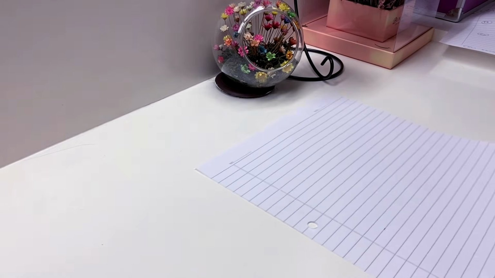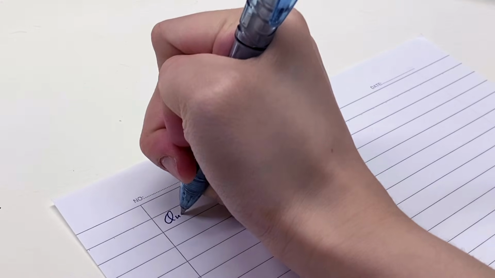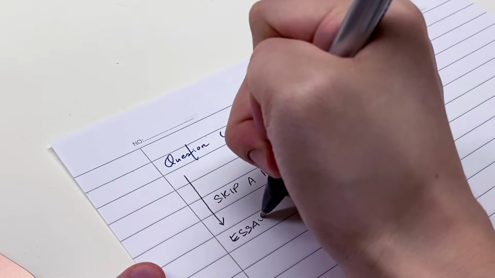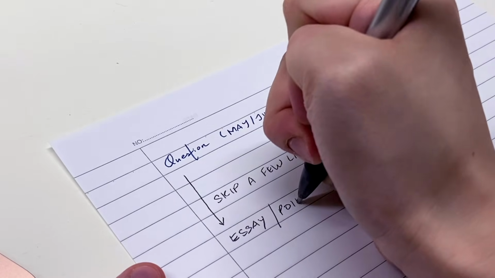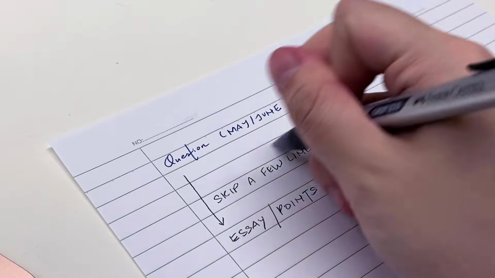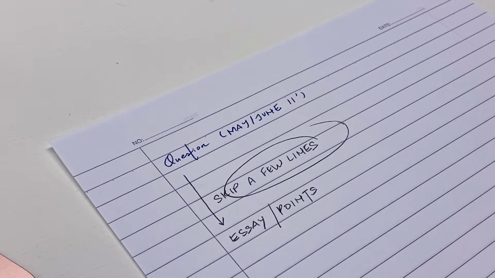When I want to do a new question, I will write the question and the year on top, then write the essay or bullet points at the bottom. Be sure to leave a few empty lines between the question and your essay. This is because I've realized that a lot of A-level economics essay questions have the same or similar answers. They just word the question differently each time.